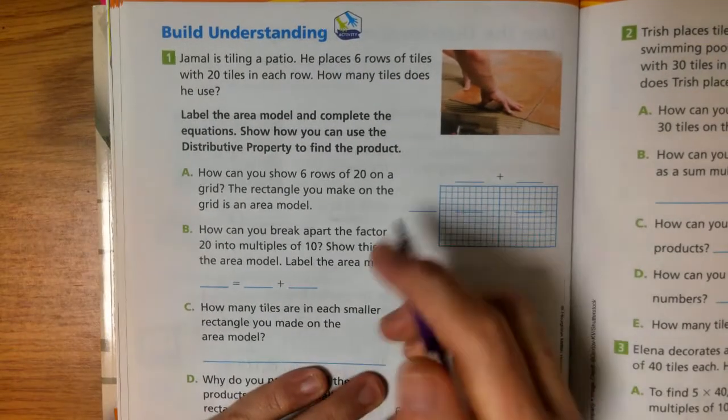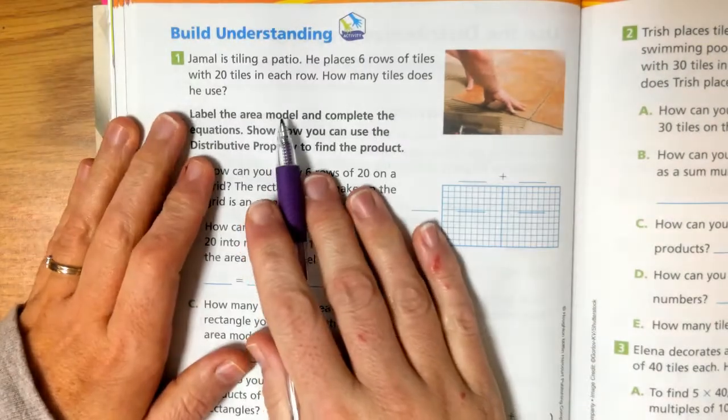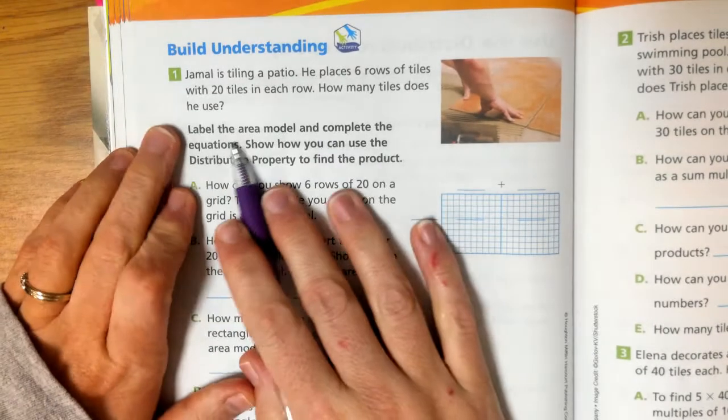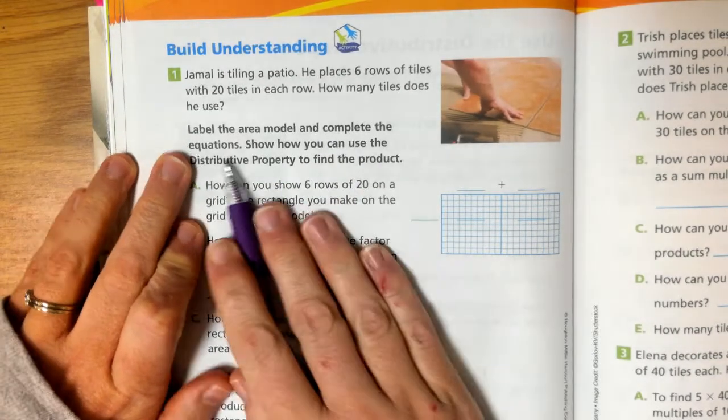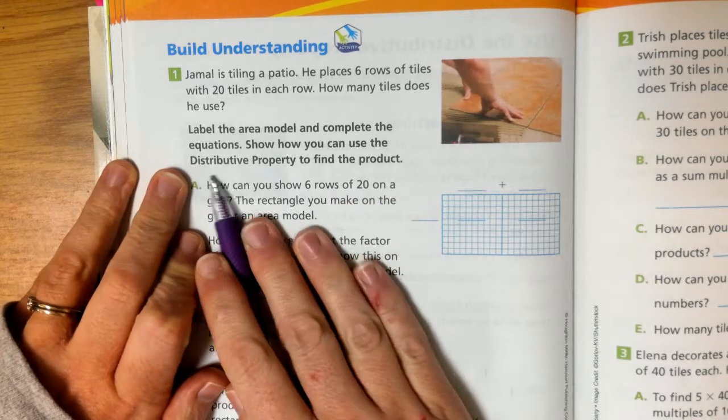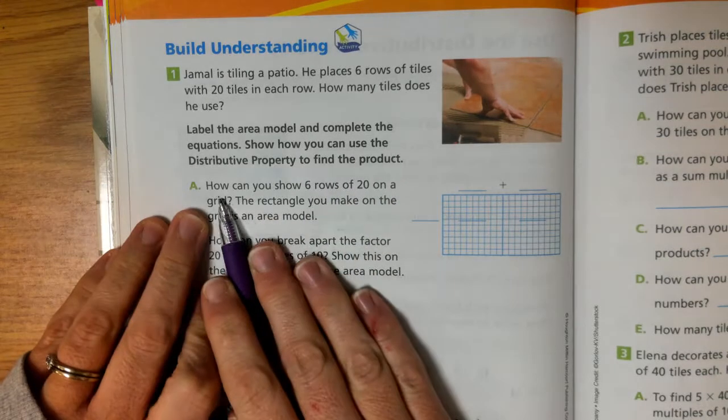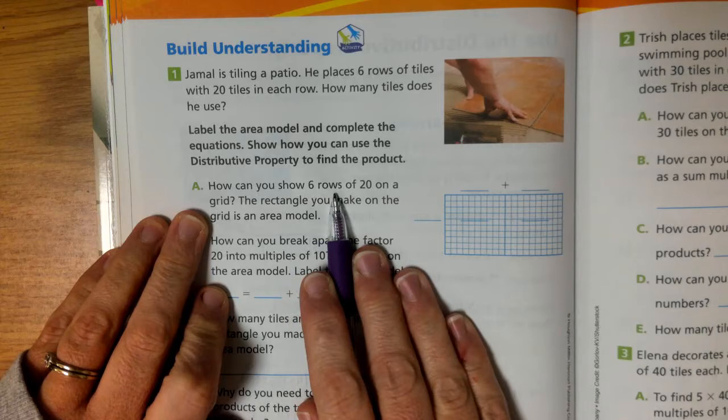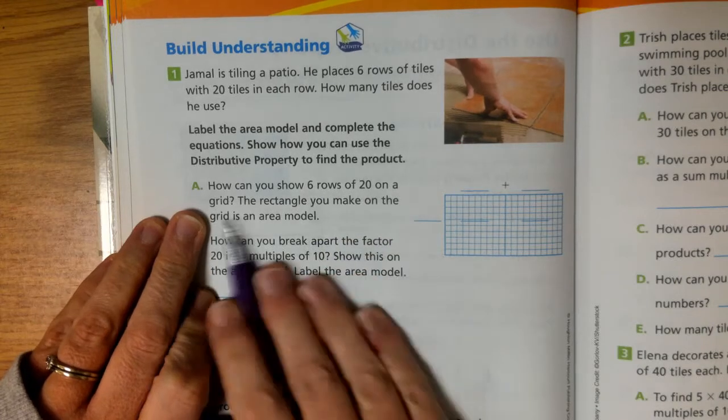Jamal is tiling a patio. He places 6 rows of tiles with 20 tiles in each row. How many tiles does he use? Label the area model and complete the equations. Show how you can use the distributive property to find the product. So how could we show 6 rows of 20 on this grid?